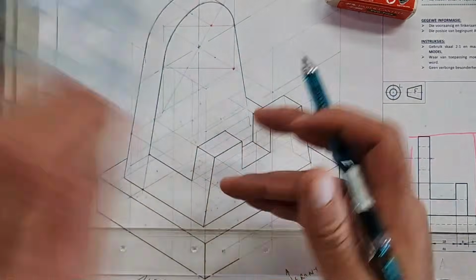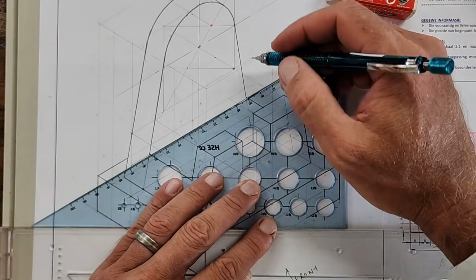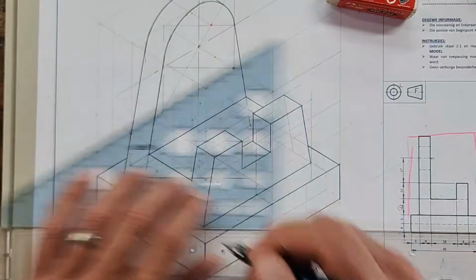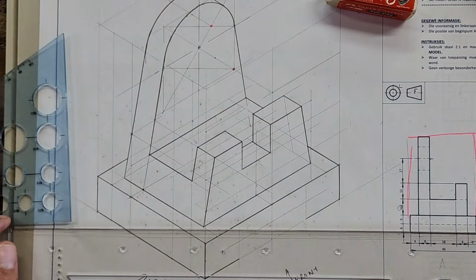Okay, shout if you need me to repeat the step, please. Shout, shout, shout, shout. You're shouting on behalf of others as well.